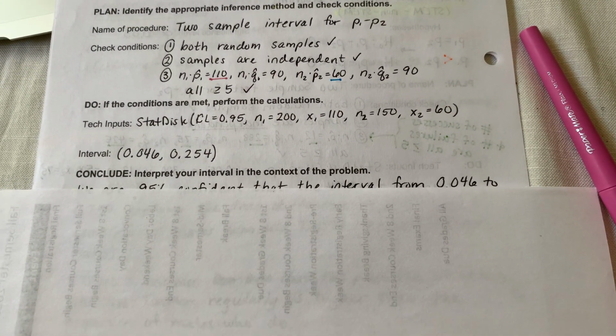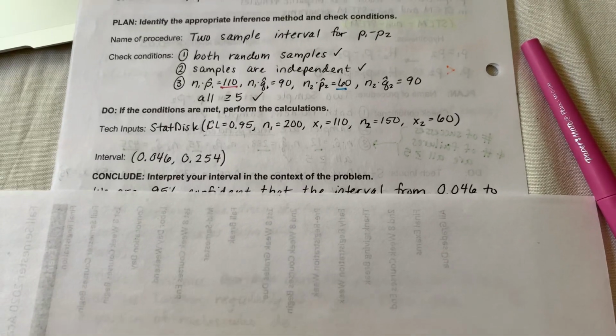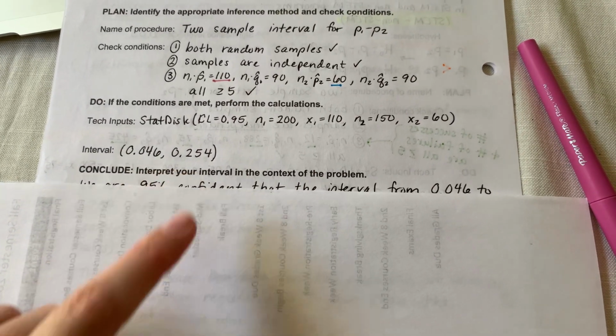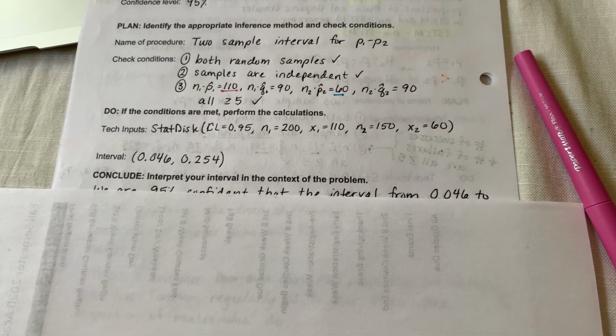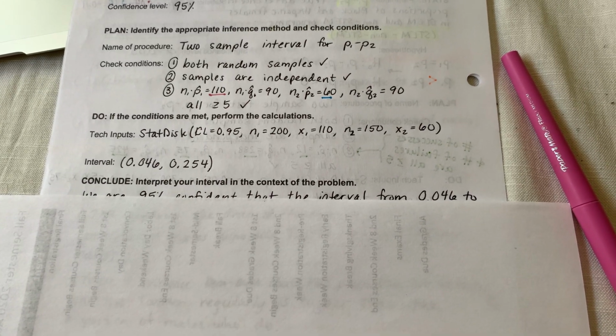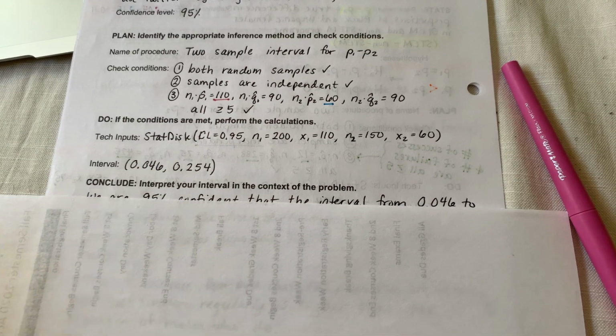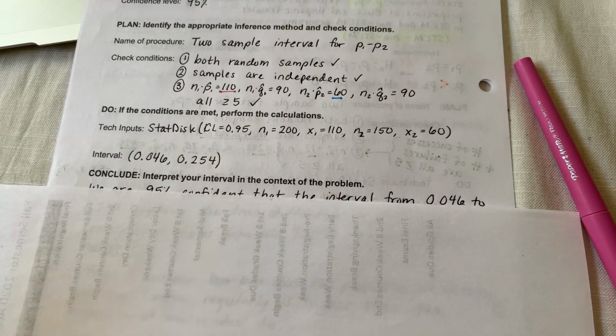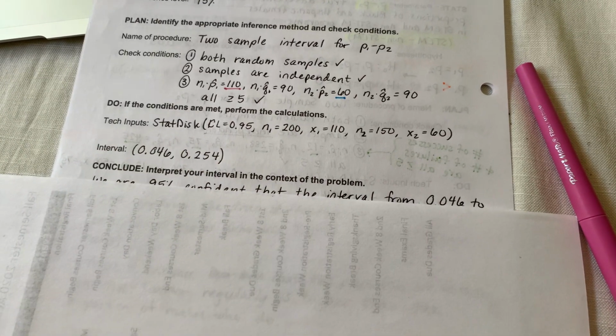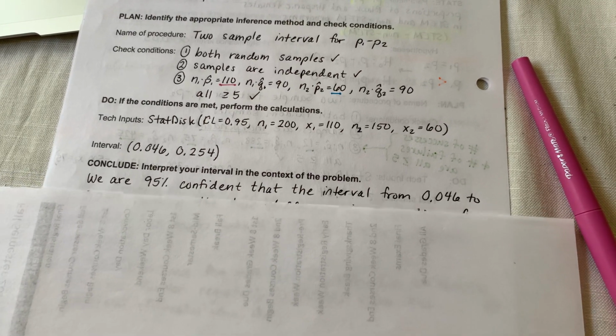And remember, the conclusion is just interpreting that interval. What does that interval actually tell us? I was kind of disappointed on the last test to see a lot of you skip the very last problem because it was just an interpretation of a confidence interval. And you know how to do this. I know I saw you do it in other parts of the test. So I think you can do this part now.